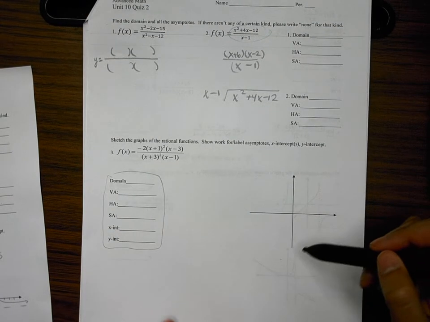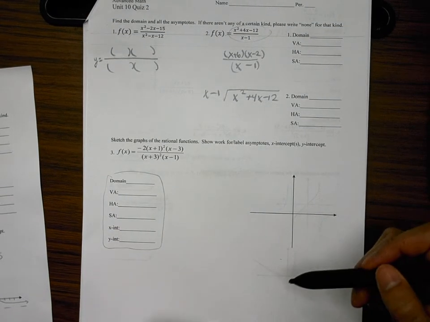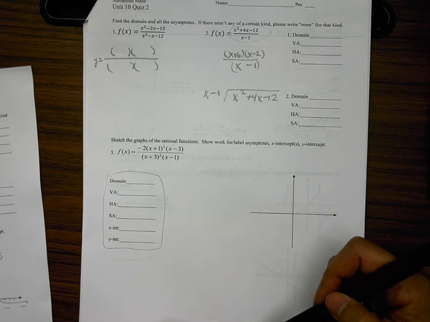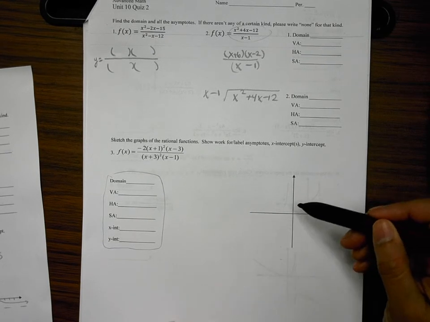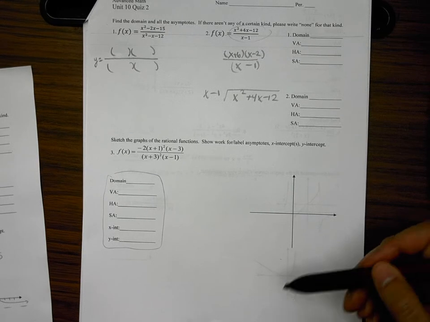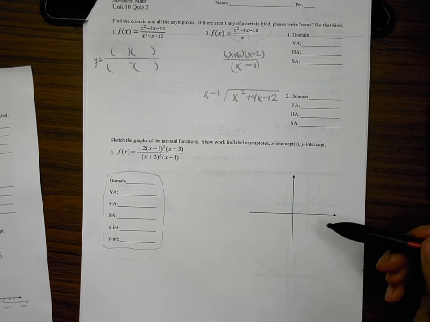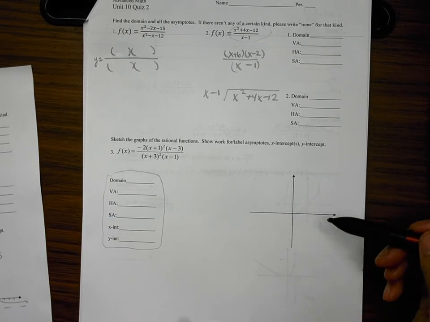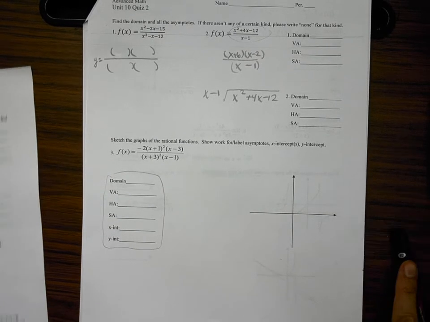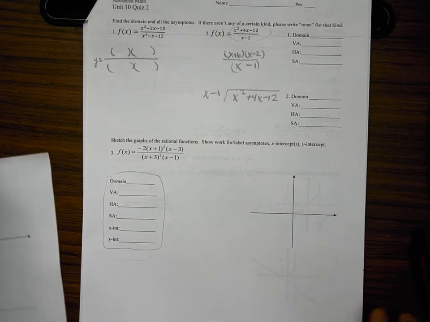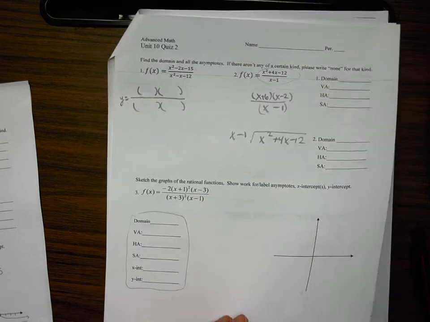Most kids get stuck because you have a section where the arrow should be going in the same direction, and you're like, oh no, the only way to go in the same direction is if I have to cross that asymptote and I'm not supposed to. Yes, you cross a horizontal asymptote only if you have to, and this here is a have to situation. All right, that's the hint there, and that's pretty much it for the quiz. The rest you guys can do on your own.